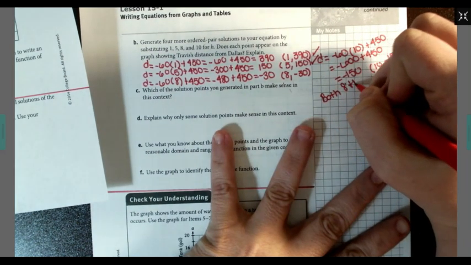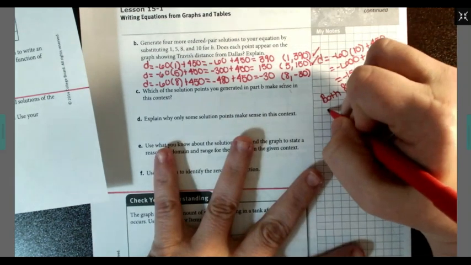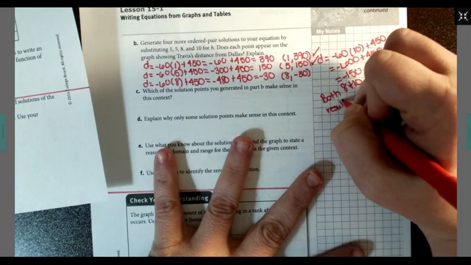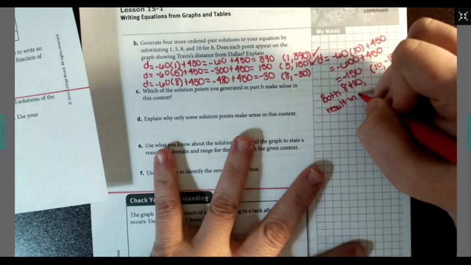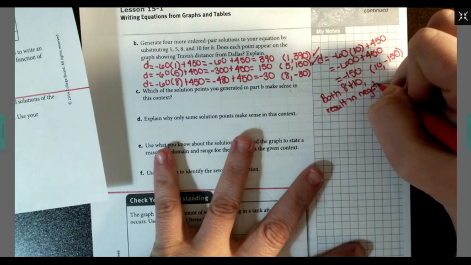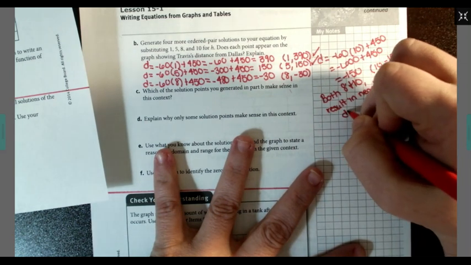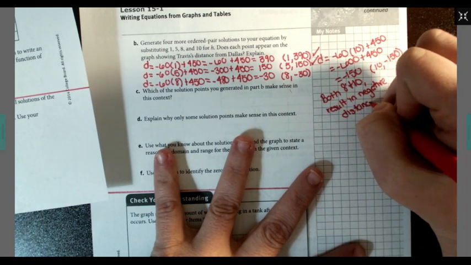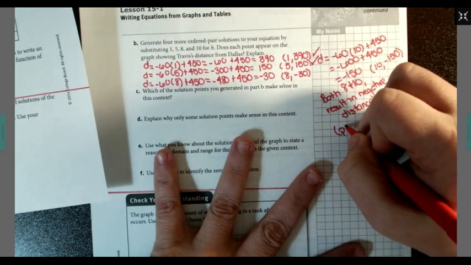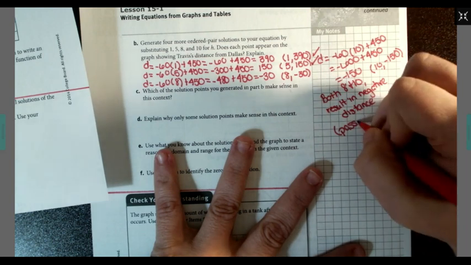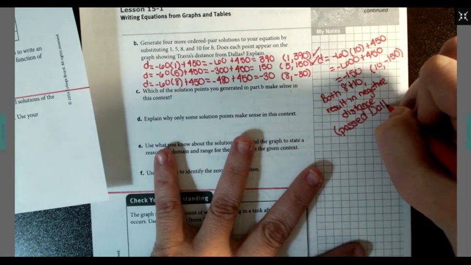Both 8 and 10 result in negative distance, which basically means we passed Dallas.